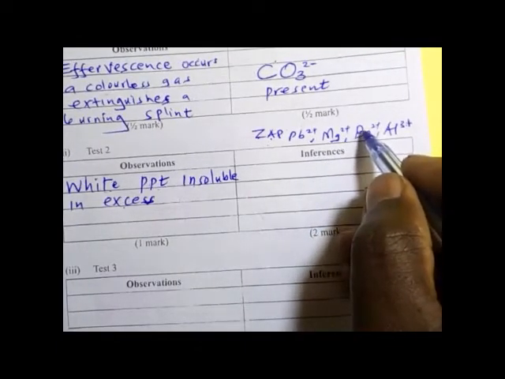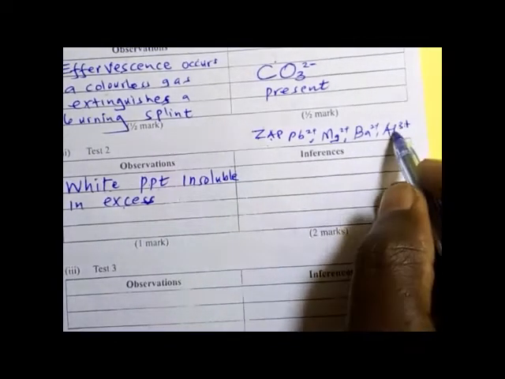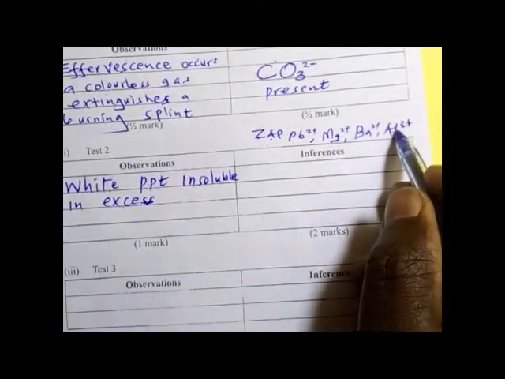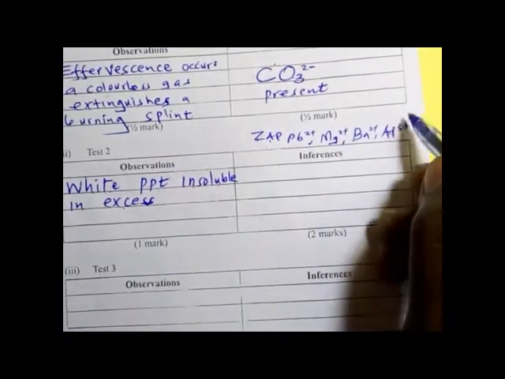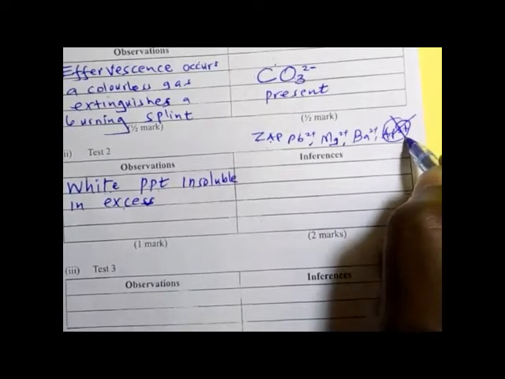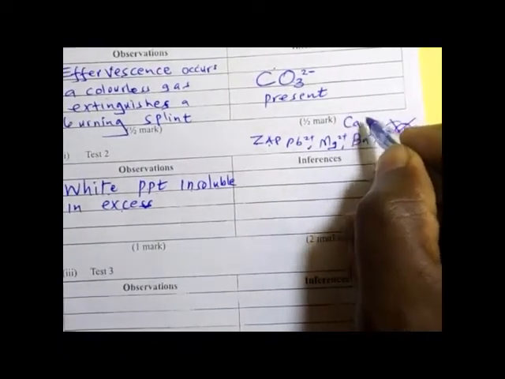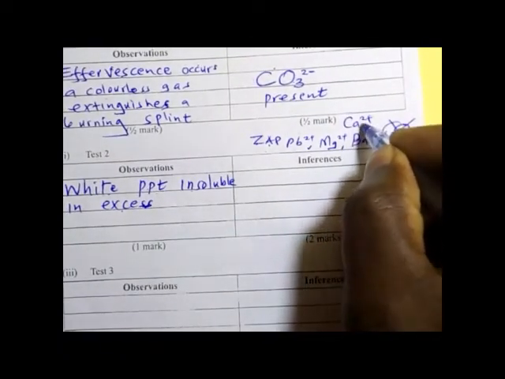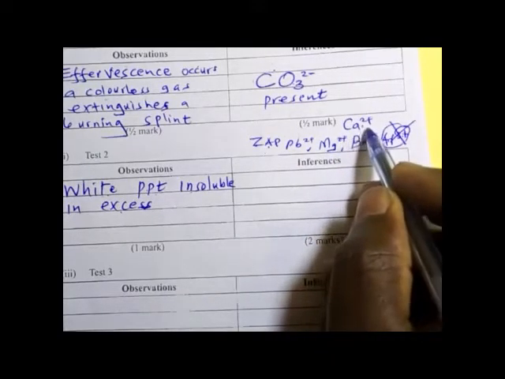Remember, I'm not going to allow aluminium, because we have said that carbonate is there, and aluminium carbonate does not exist. Therefore, aluminium is taken out. Also, I'm leaving out calcium ions.